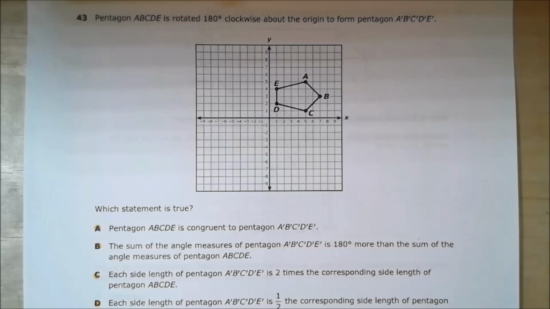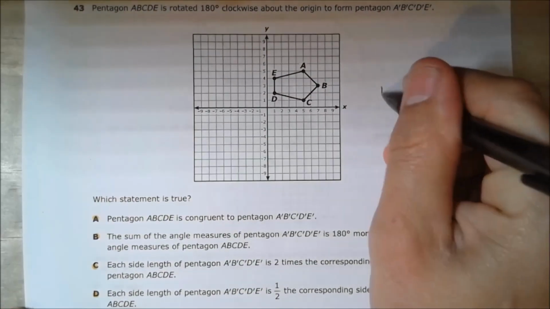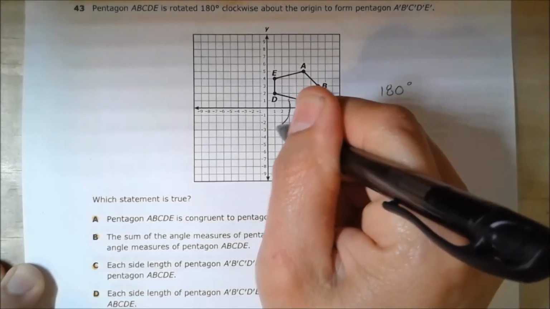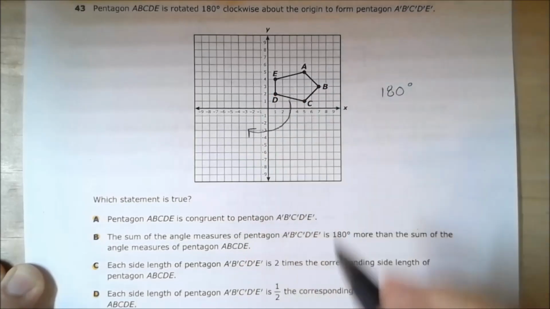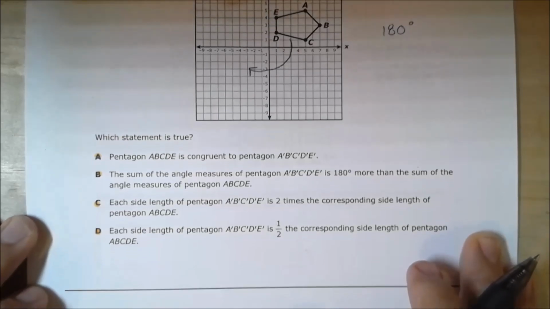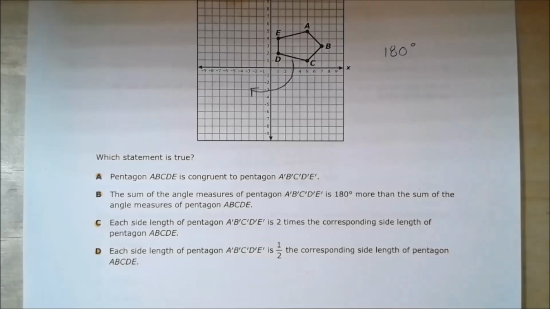43. Pentagon ABCDE is rotated 180 degrees clockwise about the origin to form pentagon ABCDE prime. Which statement is true? Well, let's see. It says it was rotated 180 degrees, and it says clockwise, so it turned, that's 90 degrees. This is 180, so it moved it to quadrant 3 from quadrant 1. And let's see what our statements are. Pentagon ABCDE is congruent to pentagon ABCDE prime.